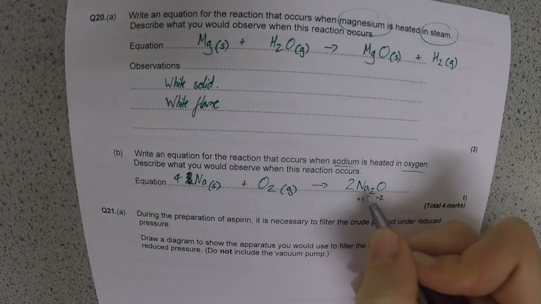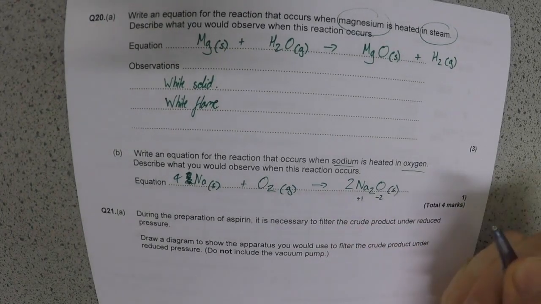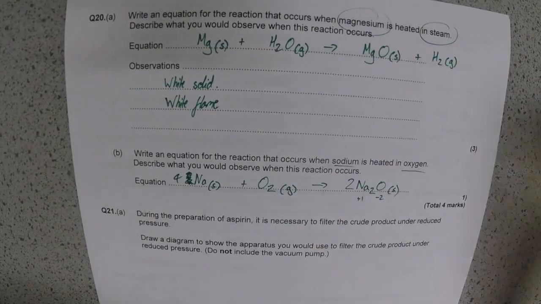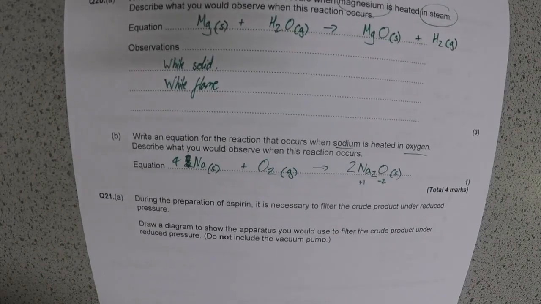And I get my answer, Na2O. Let's put that in S, just for completeness. But the state symbol we don't get a mark for, so we don't need to worry about that really. 21A, let's have a look.